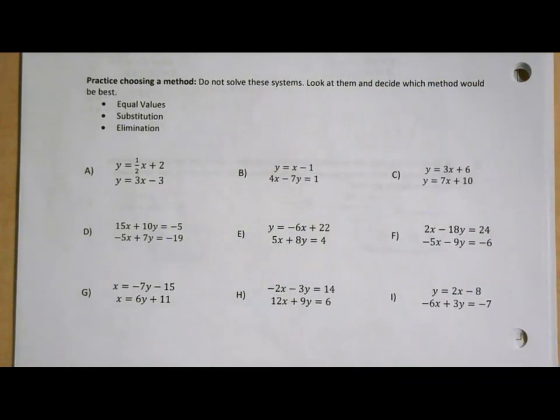And then the other 6 problems you're going to solve, it's all going to be on one page, and at the top it's going to say, solve these using whatever method you want. And you're going to get to choose, do I want to use substitution or elimination or equal values? So really quickly, I just want to practice doing this right now.